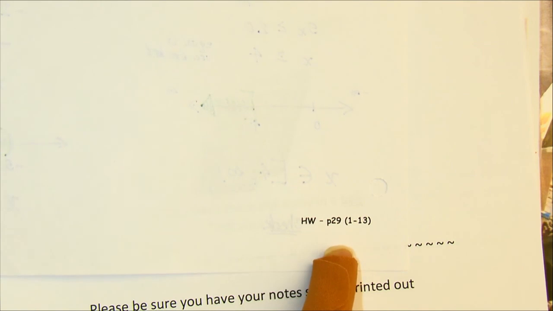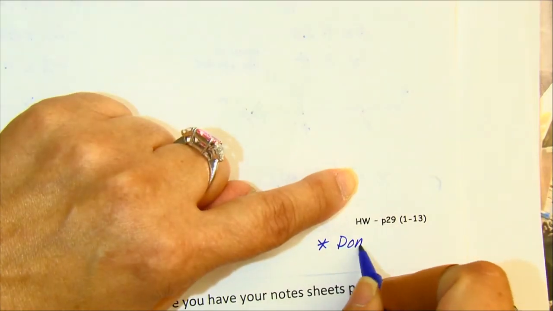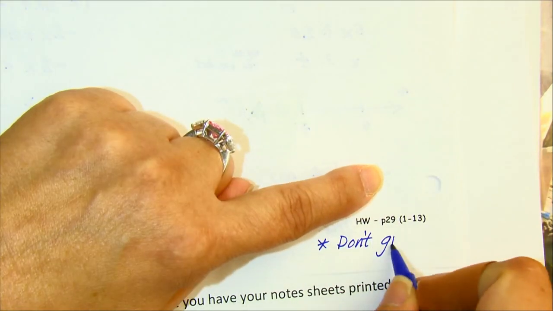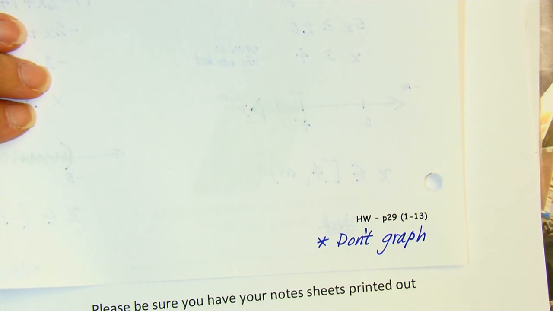Now, the homework is on page 29, right there at the bottom of the page, 1 to 13. I have in my notes that it says don't graph. Now, I'm not sure what it says in the book, what type of graphing, but you could do these graphs on the number line. You don't need graphing paper if it's going to require you to graph. Or maybe I don't have the answers with those graphs. I'm not sure. I'll type it and put it on the agenda.